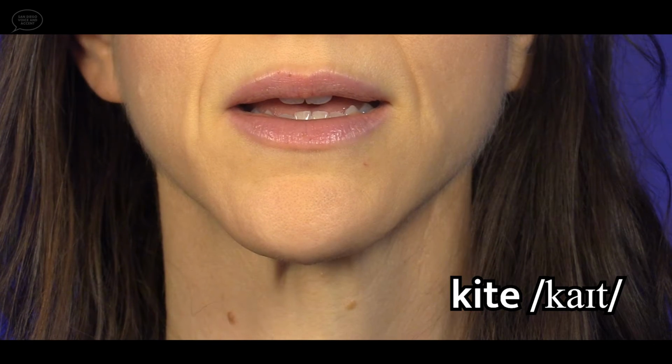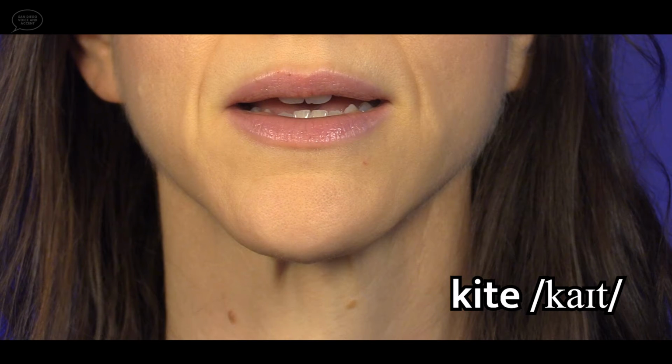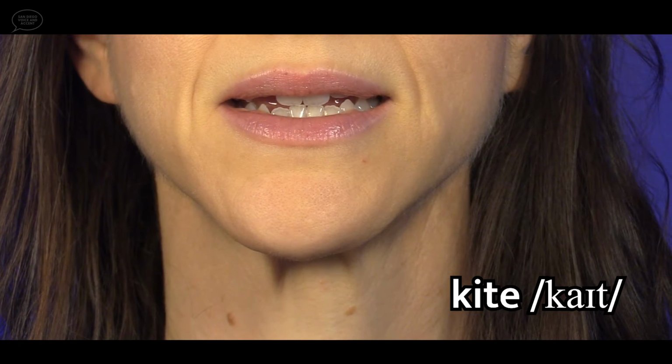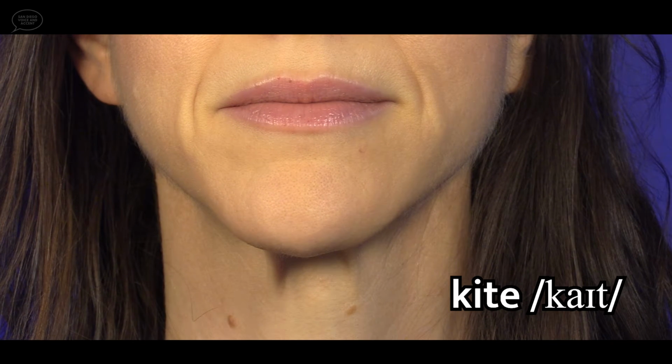Now the word kite. Again, you'll see the lips are open and neutral. The tongue pulls back and touches the soft palate. Then the tongue drops down and the air is released.